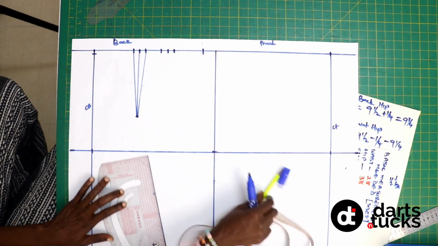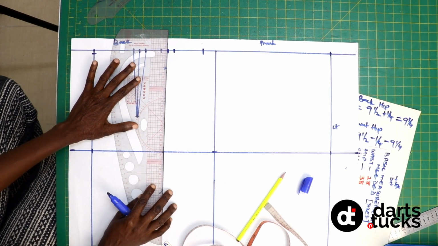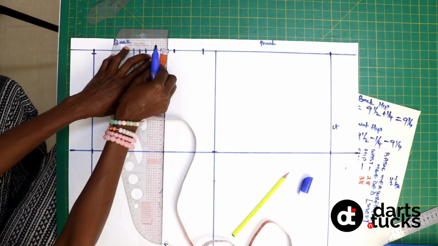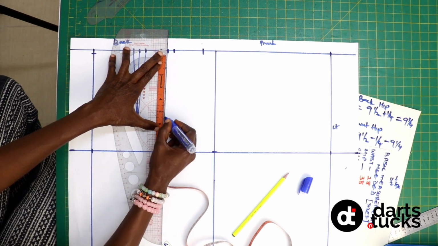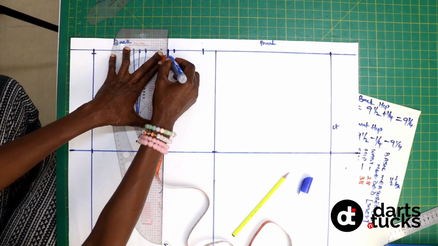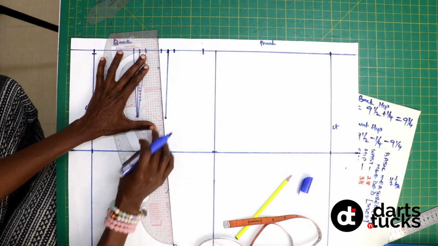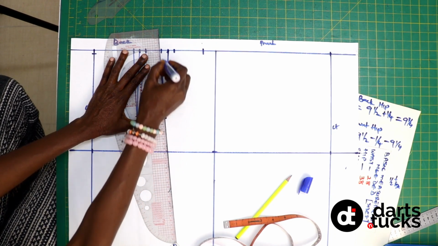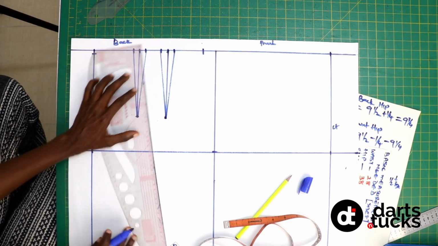All right, let's proceed. So the second dart, what I did for the first dart, I'm going to do for the second dart. I'm going to measure. If your ruler is well graduated, you might not need to be taking the tape the way I'm doing. So that's the middle of the dart. I've done 5.5 inches. I bring the first dart leg to it. I bring the second dart leg to it. That is for the second dart.